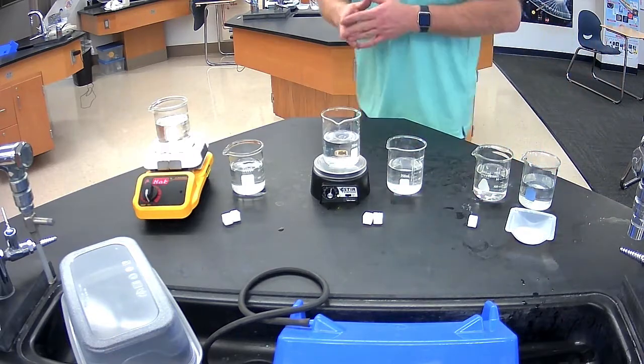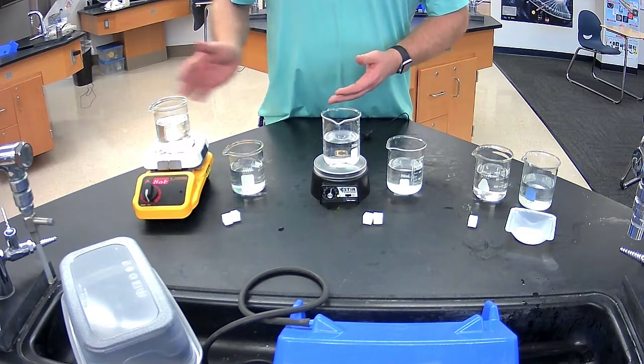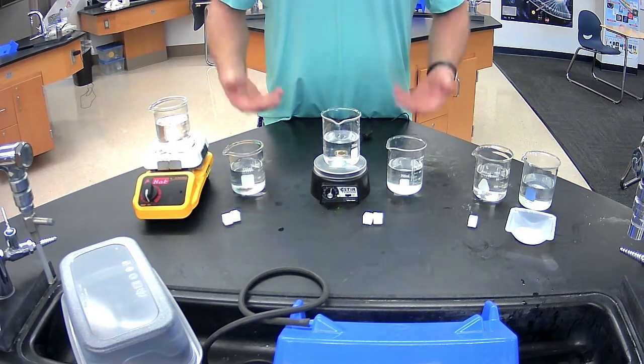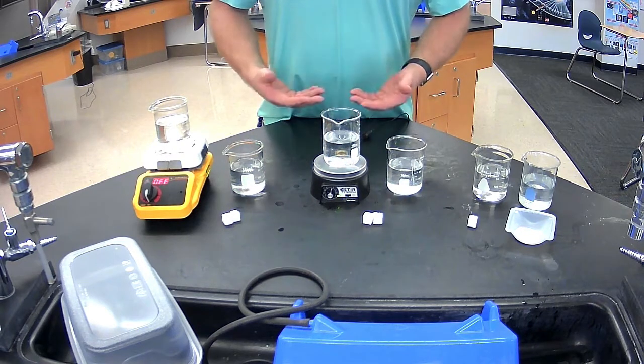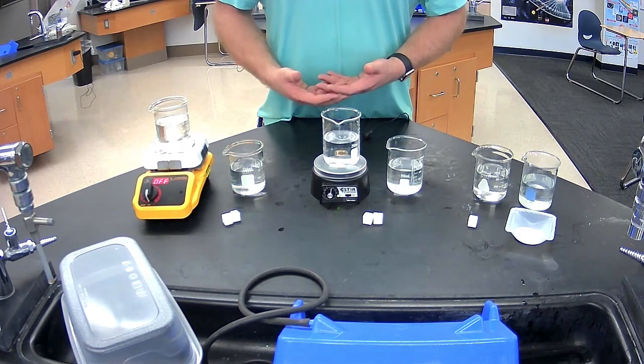Okay. We want to keep our variables the same and only change one variable at a time. So for all the experiments, we're using 150 milliliters of solvent, and our solvent is water for all of them. In all experiments, we're using a single sugar cube, for the most part the same mass for each one of our sugar cubes.